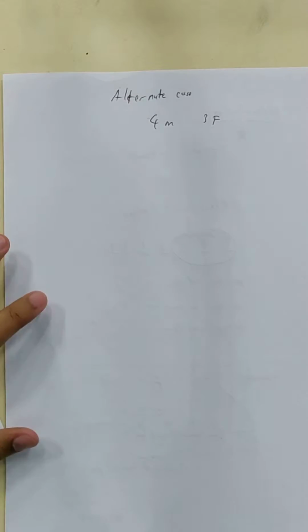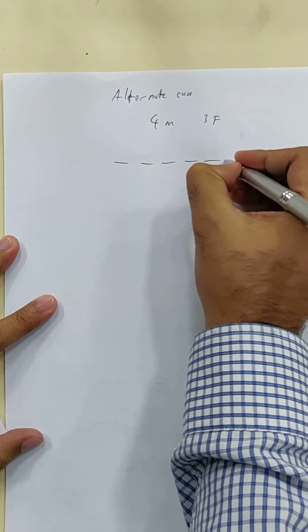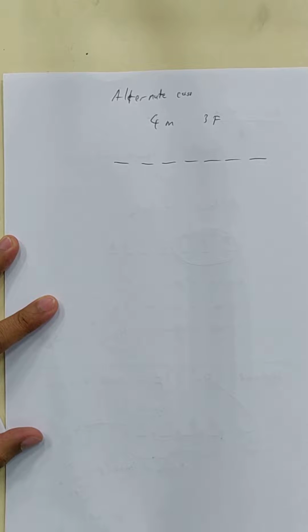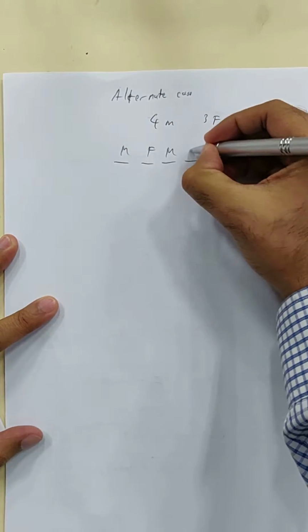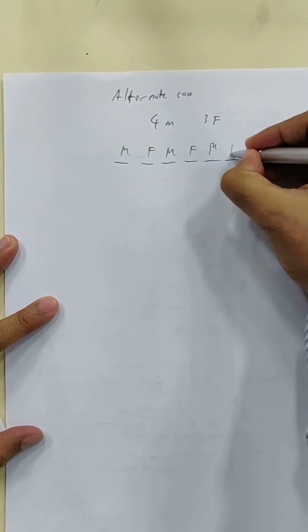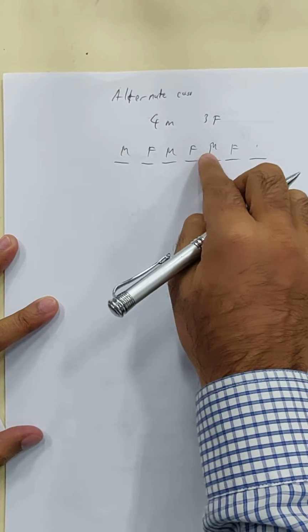By drawing the places first. So in total we have 7: 1, 2, 3, 4, 5, 6, 7. How is it going to be separated? How is it going to be alternate? We start with male, go to female, male, female, male, female, male. 1, 2, 3, 1, 2, 3.